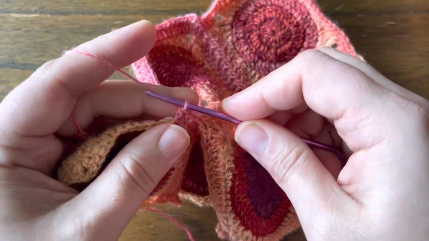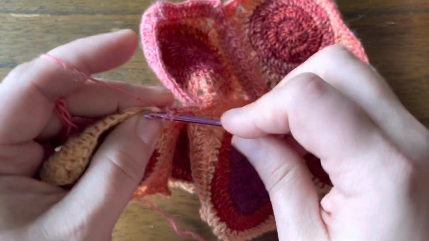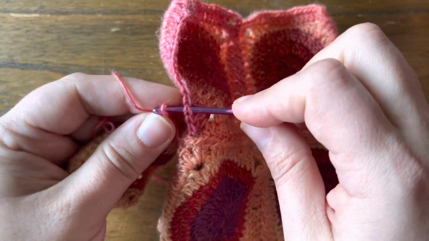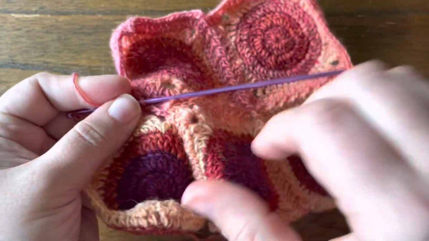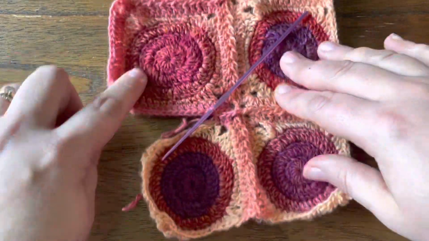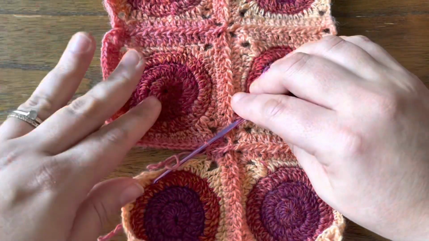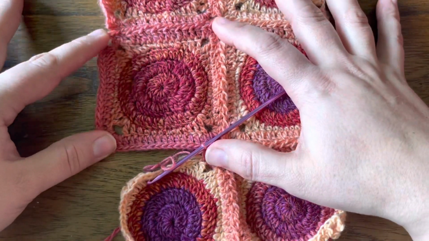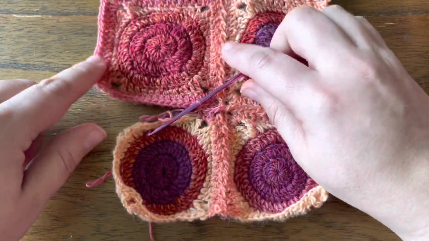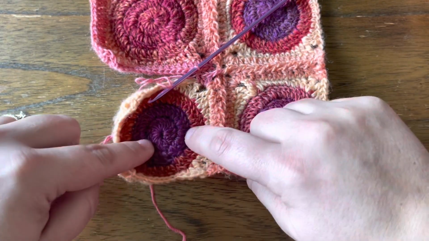Okay, and before I keep going here, I just want to say, your blanket is going to be longer than mine. Like I said before, mine only has 3 motifs because it's just a demo. So you will have several more squares in a line here. So you're going to join them all just like you did this center one. And every single square in the middle of your blanket is going to be joined just like this one. And then we're going to pretend like this is the final square of your blanket.